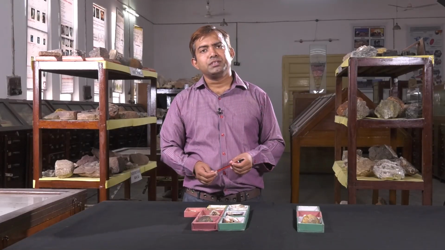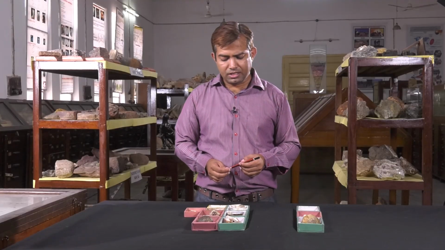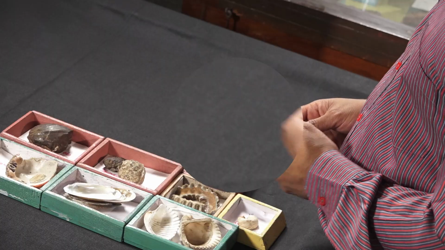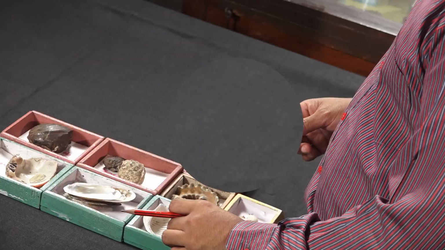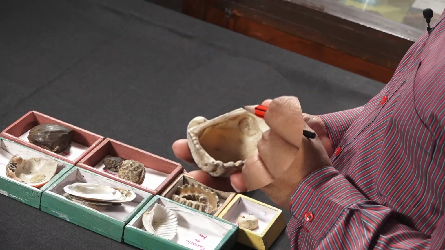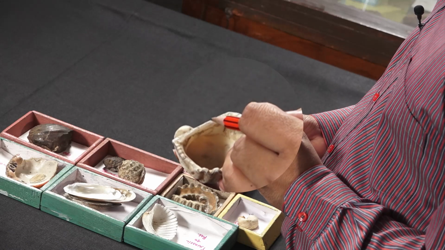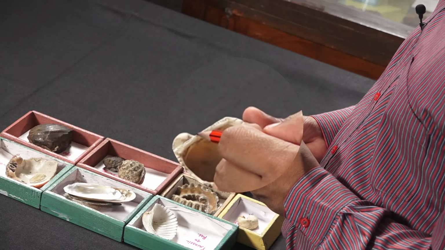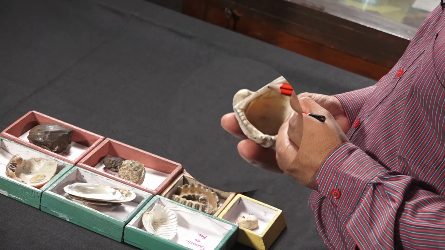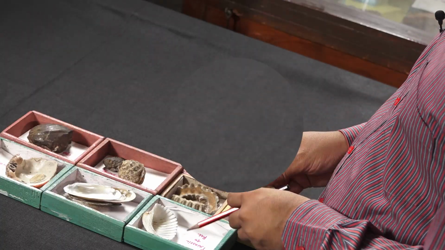One more particular feature one can observe in the hinge is the dentition. If you closely observe the hinge, on the hinge you can see very small pits, and these pits are called dentition.